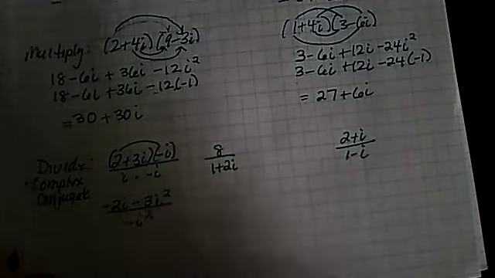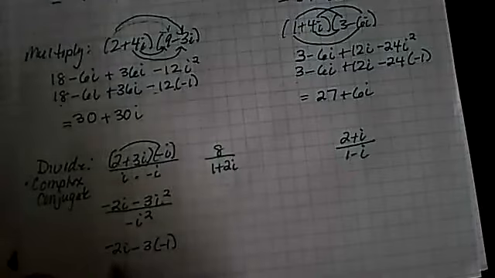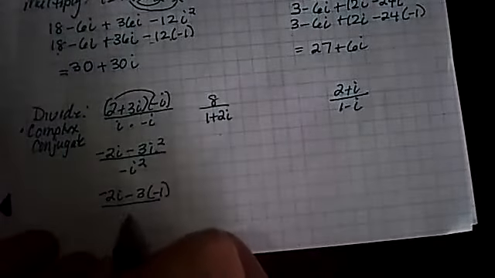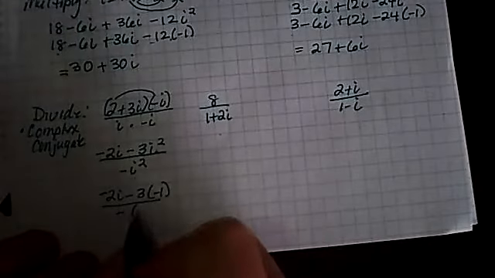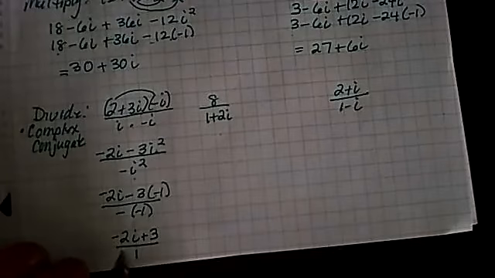Negative I squared. So what we're going to do then is replace these I squareds with a negative 1, because that's how we simplify an I squared. And if I just have an I left, then that's okay. I can have an I left in my answer, but I can't have anything higher than a power of 1. So down here we have a negative, and then I squared is a negative 1. So this becomes a negative 2I, negative times a negative, plus 3 over 1, which is really a negative 2I plus 3.